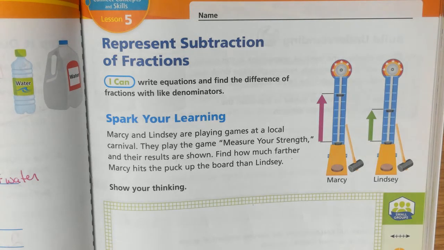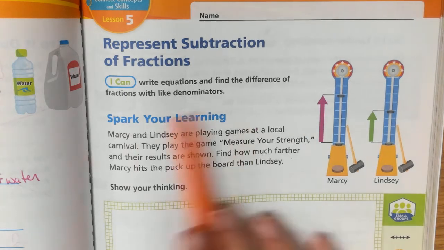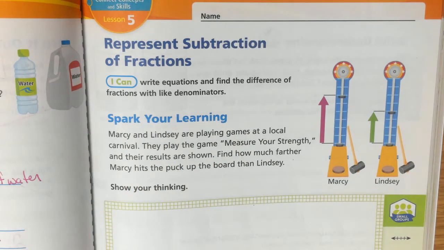We're going to be doing Module 14, Lesson 5, Represent Subtraction of Fractions. It is pretty much exactly the same as last time. We're just going to practice some more subtracting fractions. We're going to be writing equations and finding the difference of fractions with like denominators. These are all with the denominators the same, so they're the same parts of the whole, and we're just finding the difference between them.